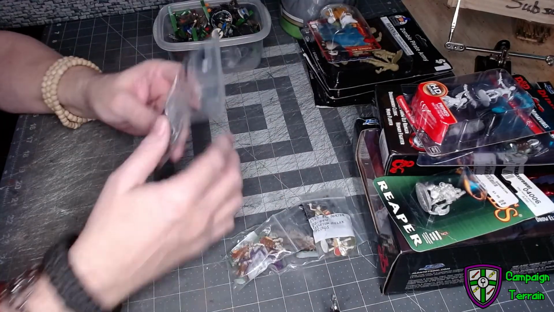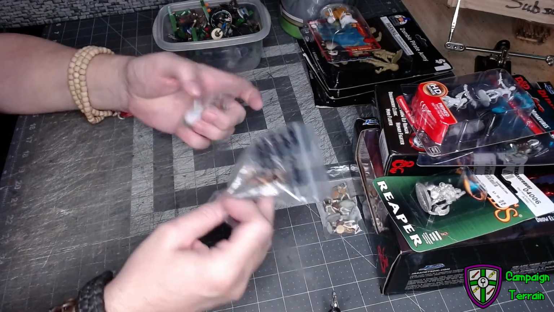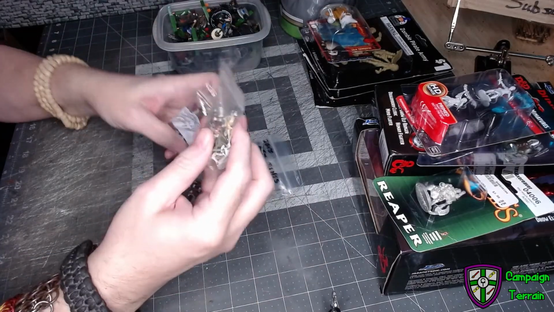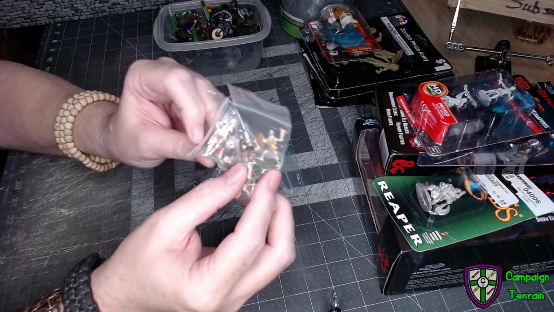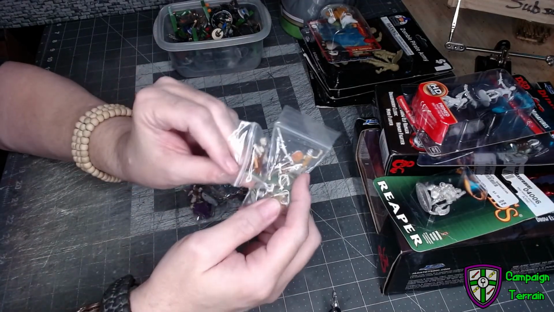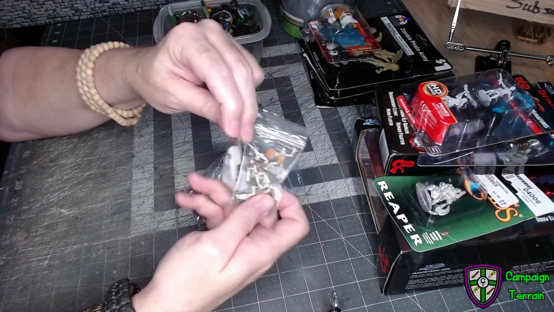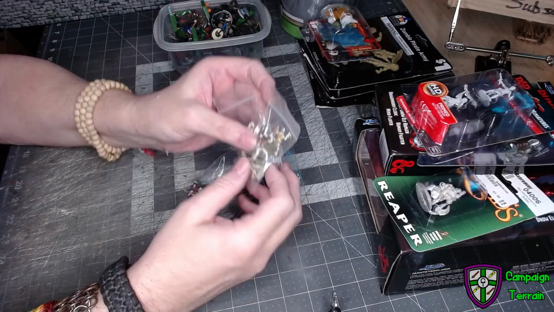So, I have old school, nope, those guys are alive. Old school dead guys by two different companies. And you'll notice that even these skeletons are different sizes and different bulkiness, and they were both very much designed to go with Dungeons and Dragons and Tunnels and Trolls. These figures are from the 80s. And even then, the scales were different.